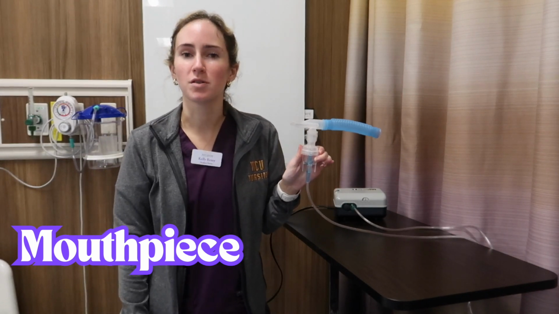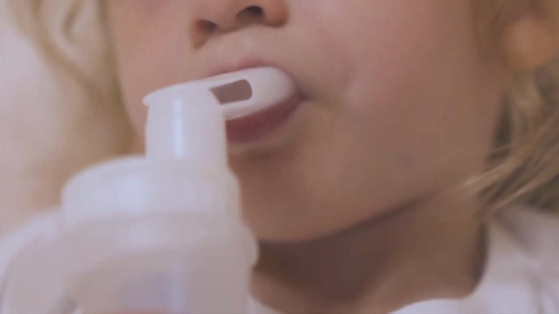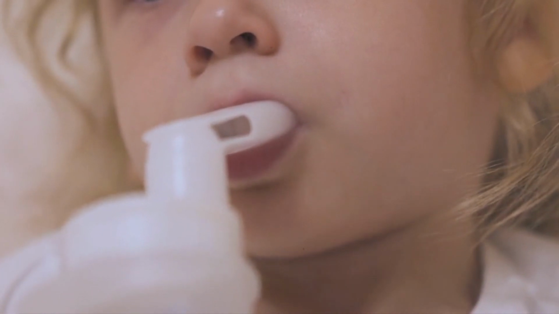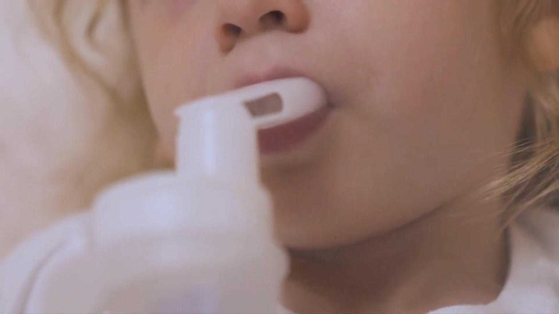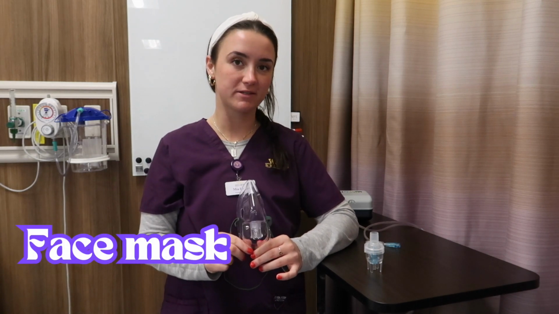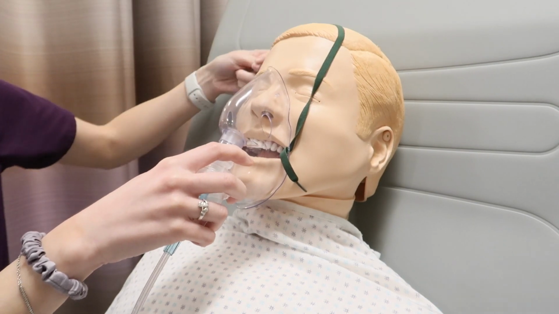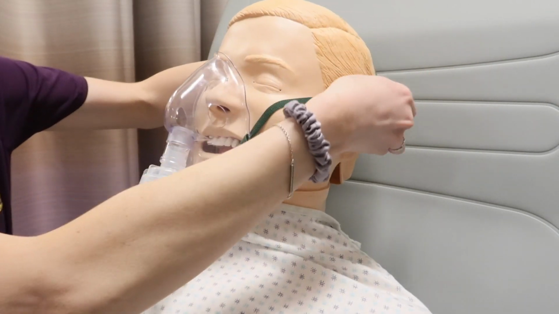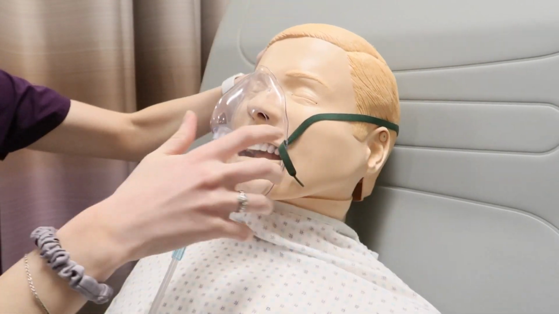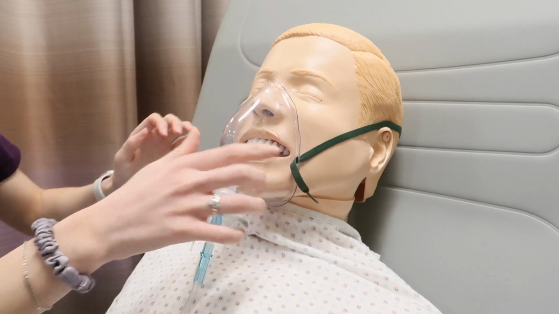The mouthpiece is used for inhaling medication through the mouth, requiring you to hold it securely between your lips during treatment. A nebulizer mask looks extremely similar to a typical oxygen mask found in the clinical setting. However, unlike a mouthpiece, the face mask covers both the mouth and the nose and is secured to the patient's head with elastic bands. Now we're going to put together the nebulizer.